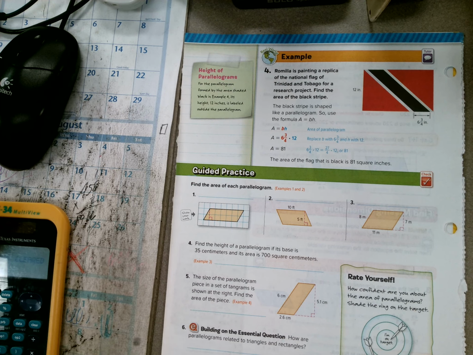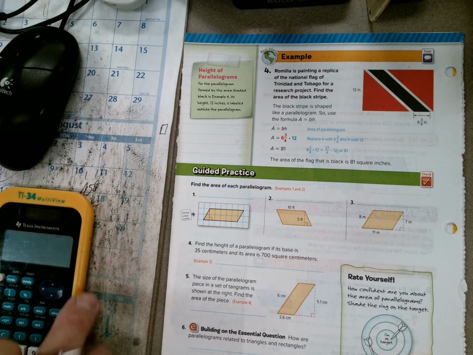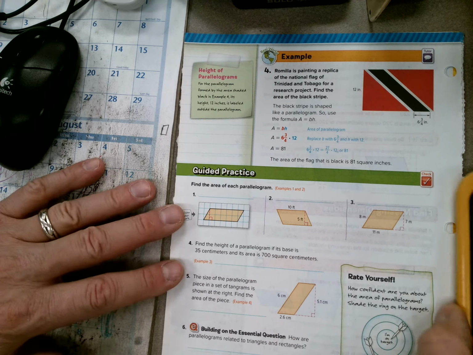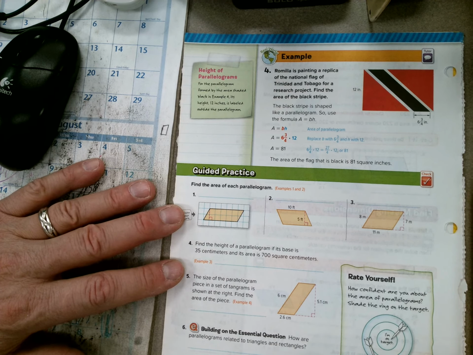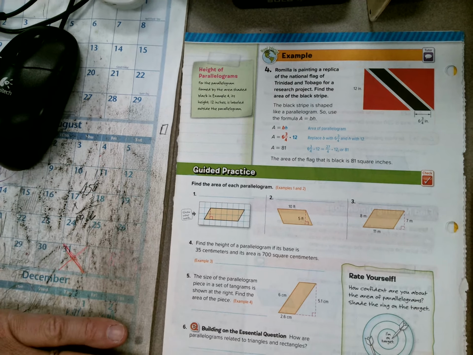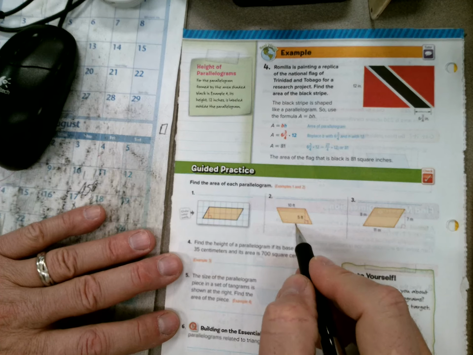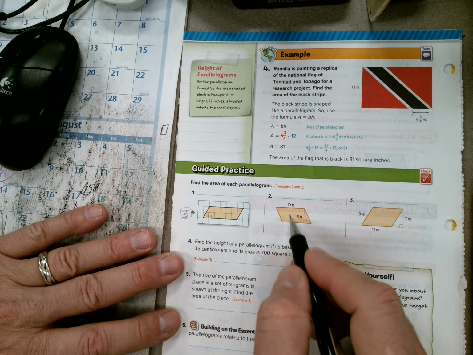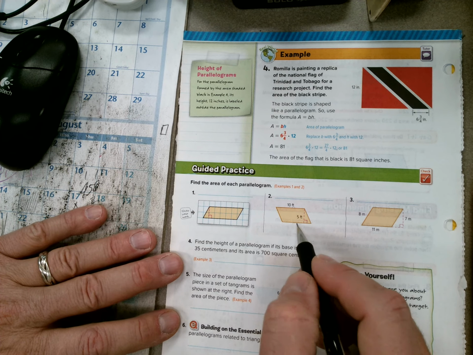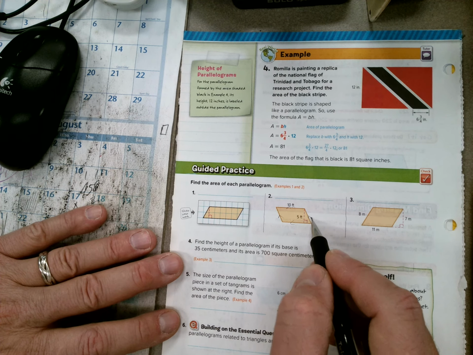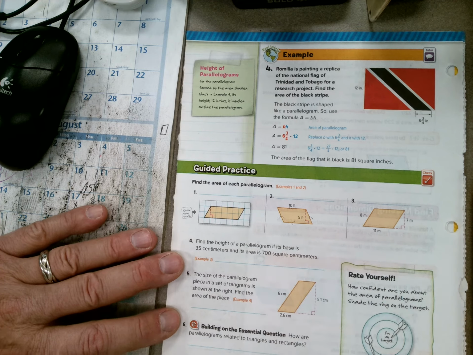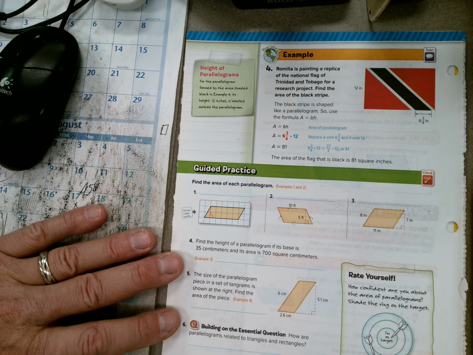I'm going to start on page 664. So I just fired mine up there. Okay. So the first thing we need to talk about is what is a parallelogram. A parallelogram has exactly opposite sides parallel. So this is a parallelogram because this is parallel to this and this is parallel to this, meaning they'll never touch.